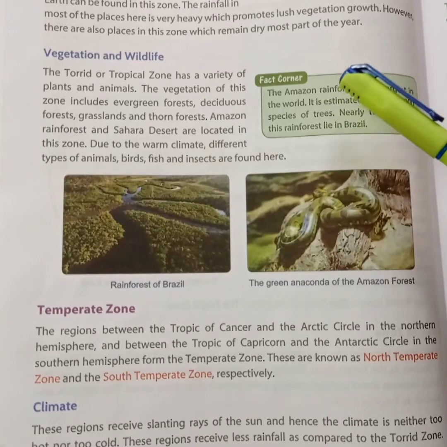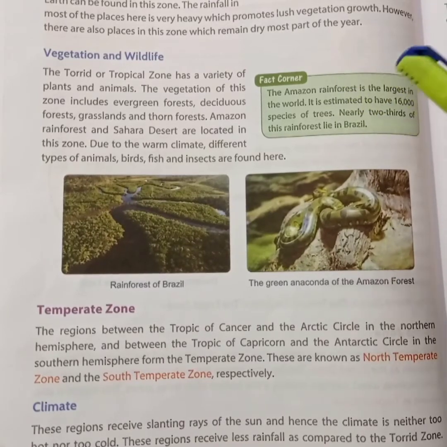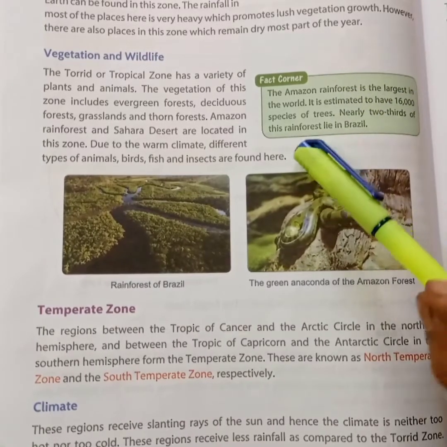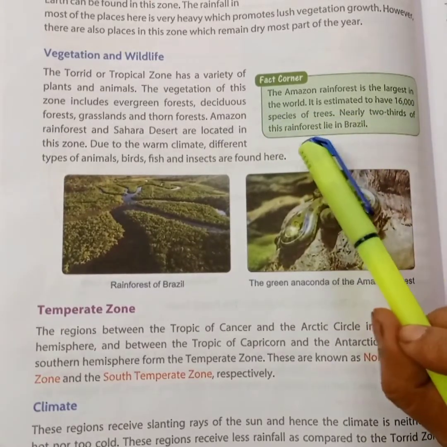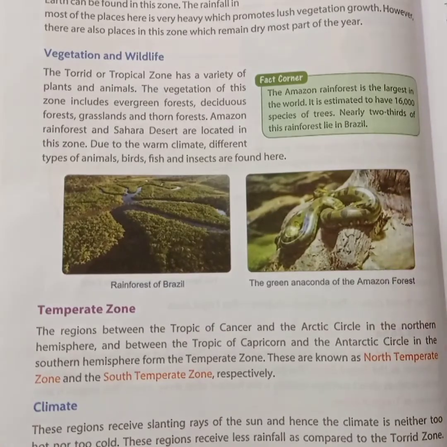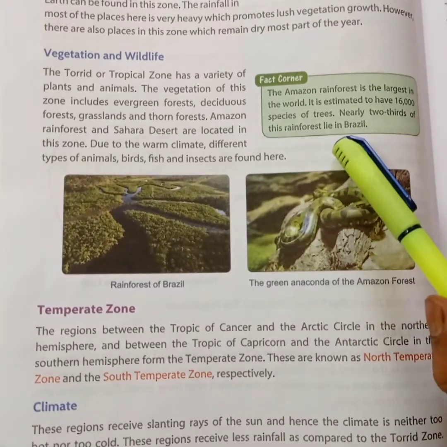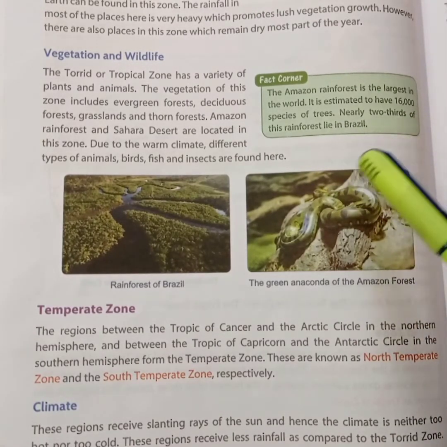Now this one is also a fact corner. You need to read this also and you need to remember also. Memorize this. The Amazon rainforest is the largest in the world. It is estimated to have 16,000 species of trees. Nearly two-thirds of this rainforest lies in Brazil.